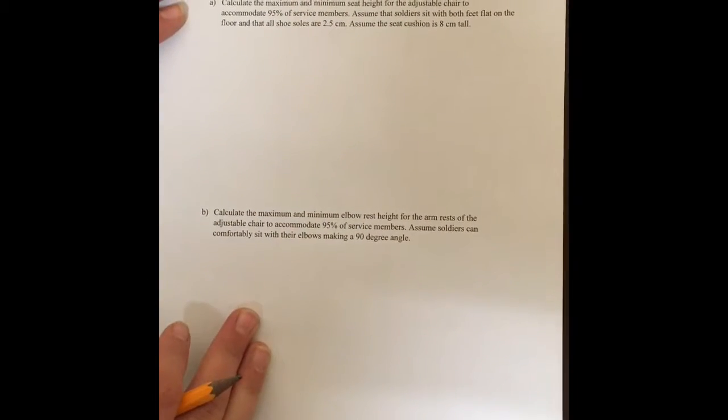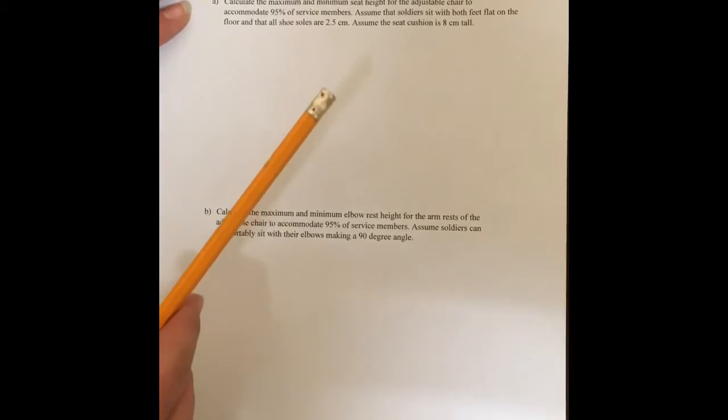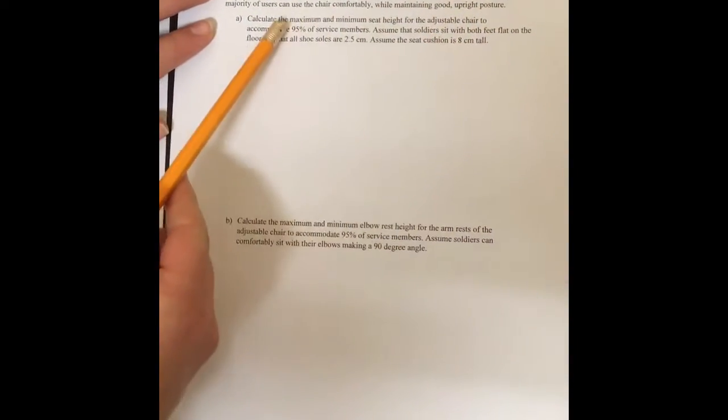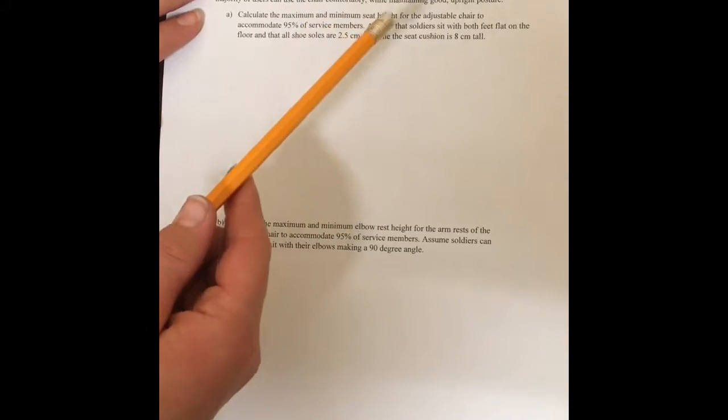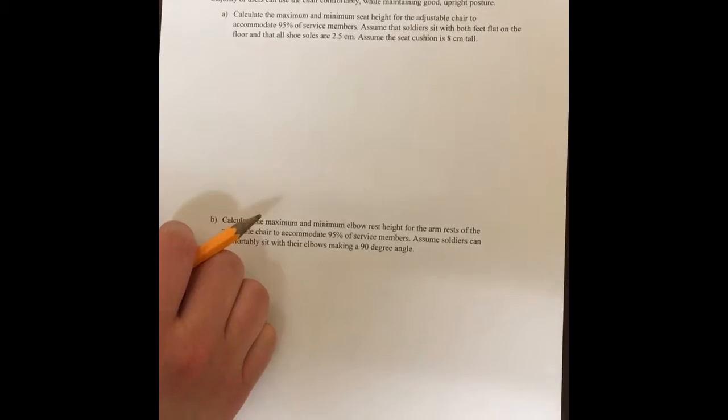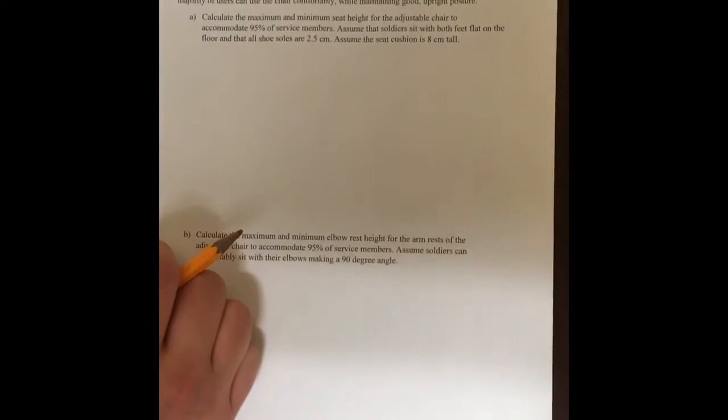They have tasked you to ensure that it is designed ergonomically and fits 95% of users. Find the maximum and the minimum settings that should be used for the seat height and the elbow rest height to ensure that the vast majority of users can use the chair comfortably while maintaining good upright posture.